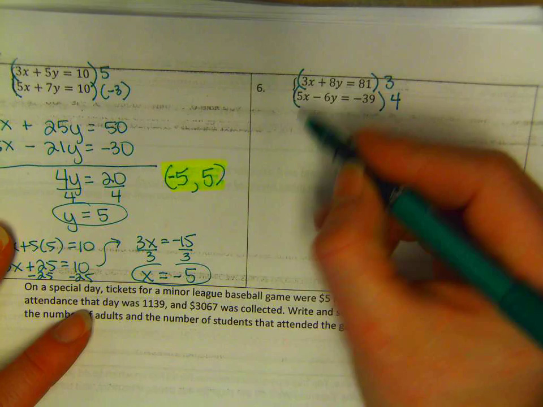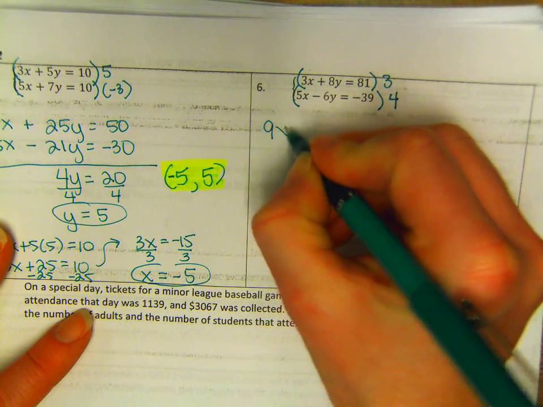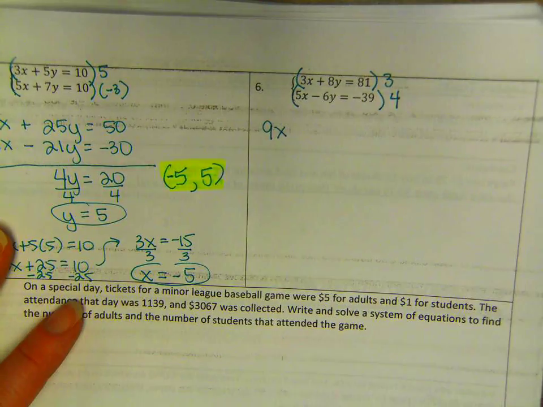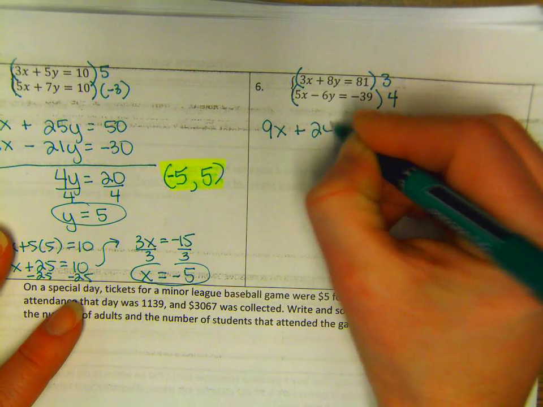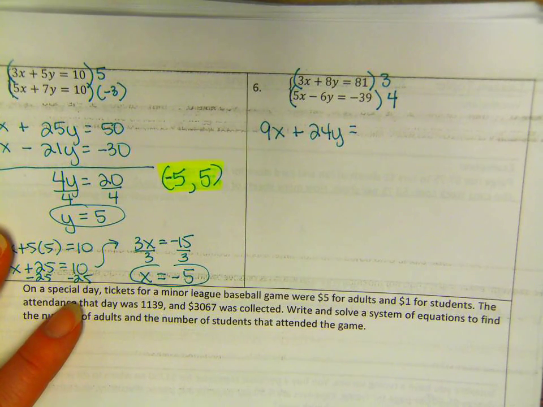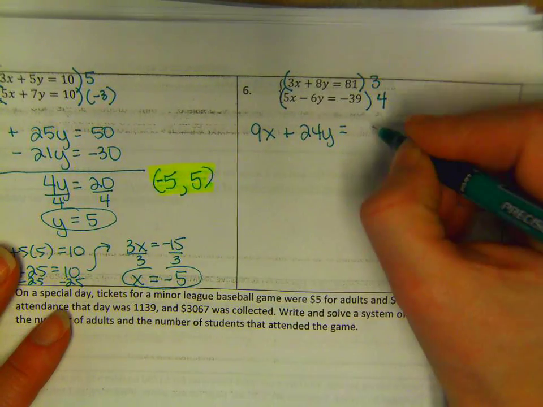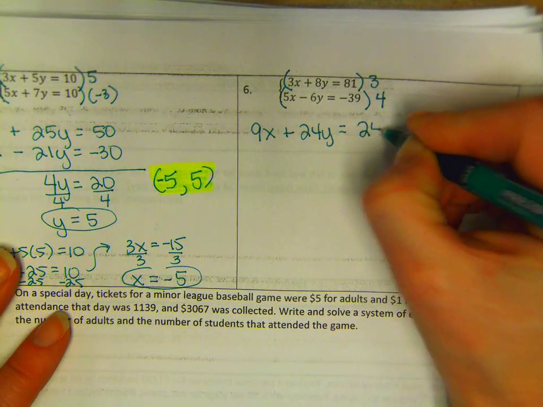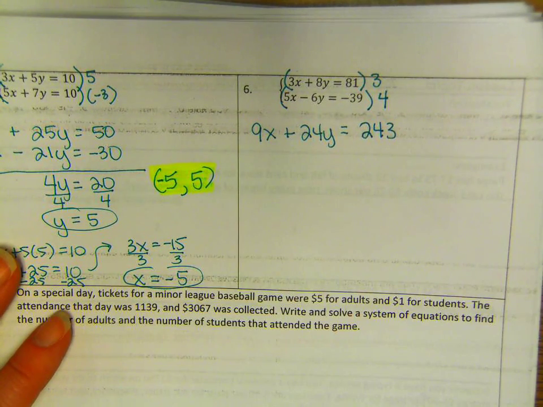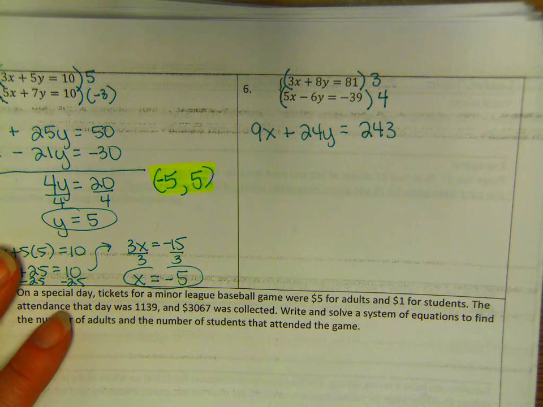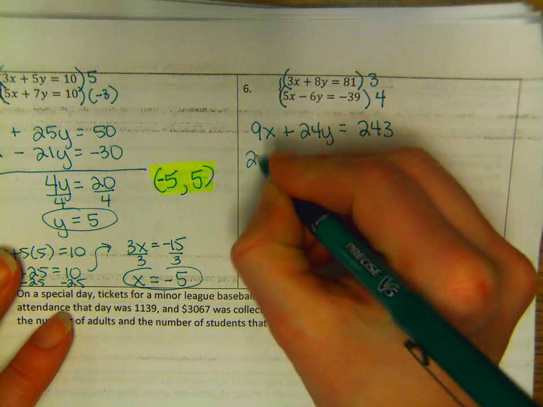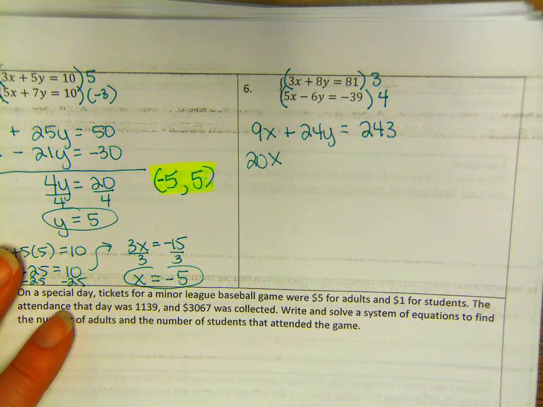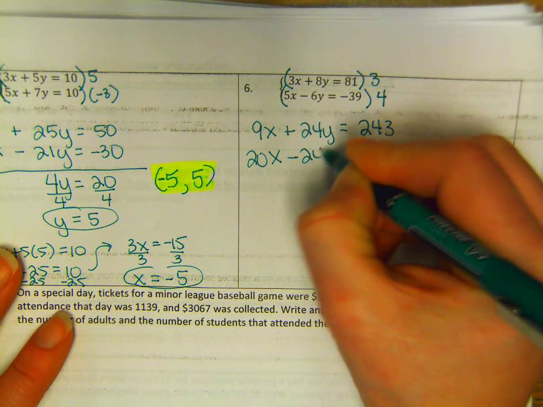All right, let's rewrite our new system. We have 9x plus 24y equals what? 243. All right, and then in the bottom row, we have 20x minus 24y equals what?